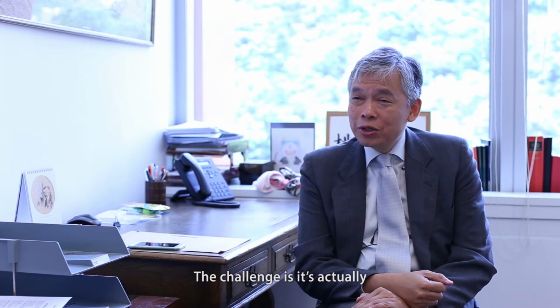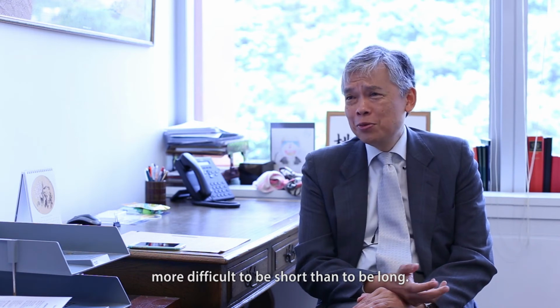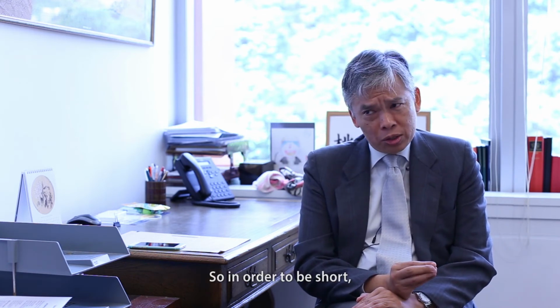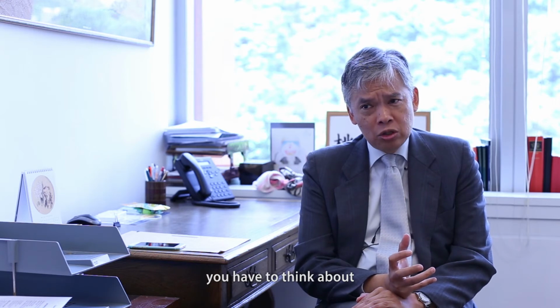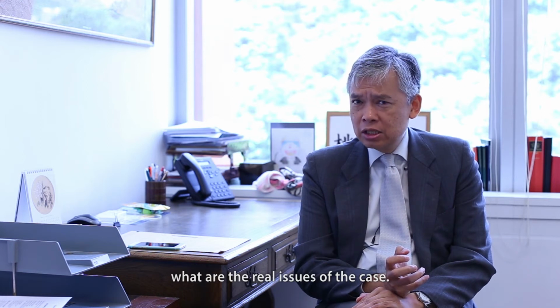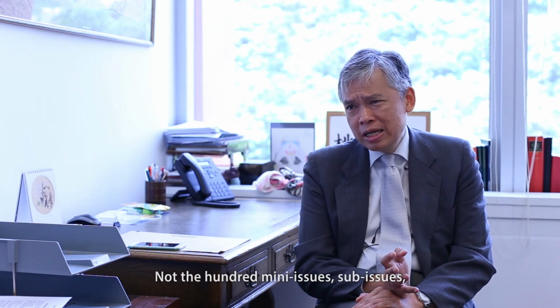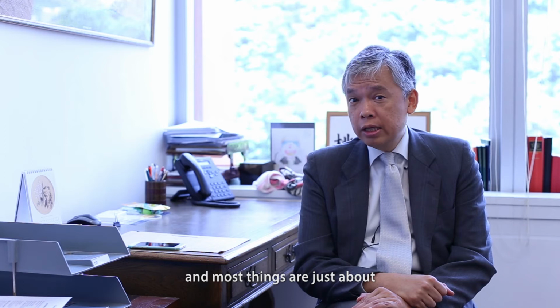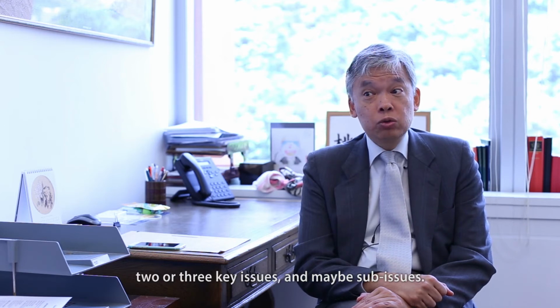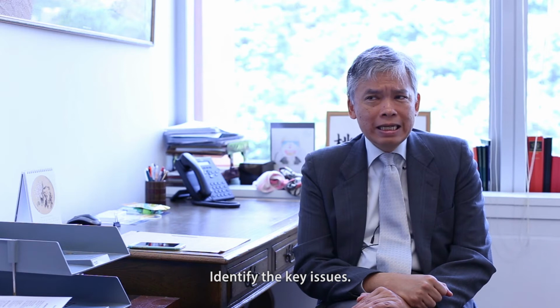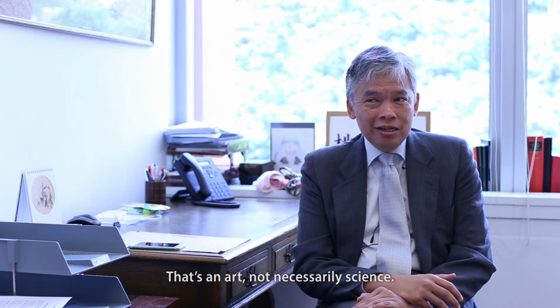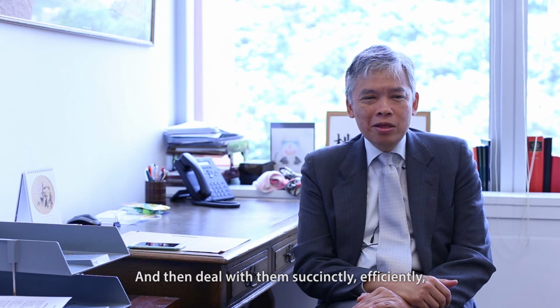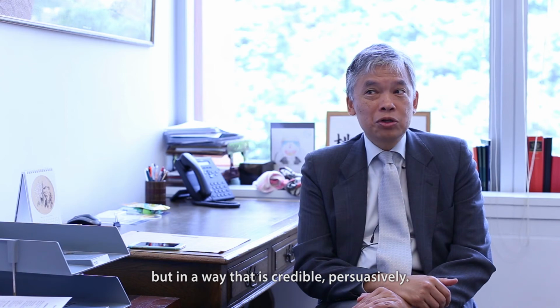The challenge is it's actually more difficult to be short than to be long. So in order to be short, you have to think about what it is you're going to say. You have to think about what are the real issues of a case, not the 100 mini issues, sub-issues, but the 2 or 3 principal issues. And most things are just about 2 or 3 key issues. There may be sub-issues. Identify the key issues. That's an art, not necessarily science. And then deal with them succinctly, efficiently, but in a way that is credible, persuasively.